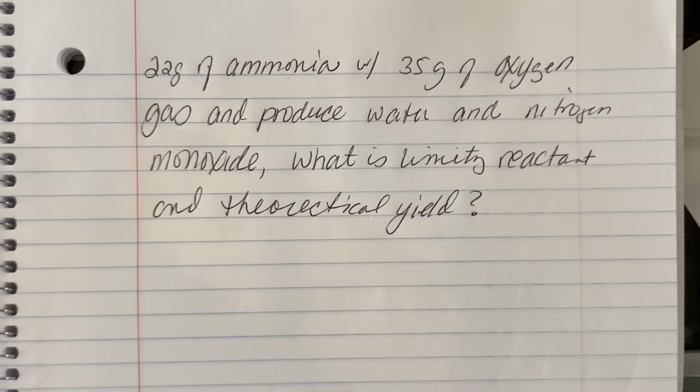Okay, in this problem, we're going to do limiting reactions. So it works the same way as the stoich. You need to find the chemical reaction, balance it, add your information of your knowns on top of it, and then you just have two stoichs to do instead of one stoich. So this is 22 grams of ammonia with 35 grams of oxygen to produce water and nitrogen monoxide.